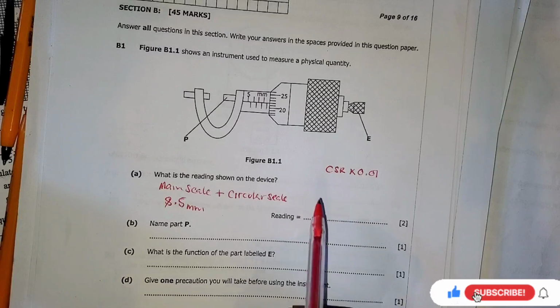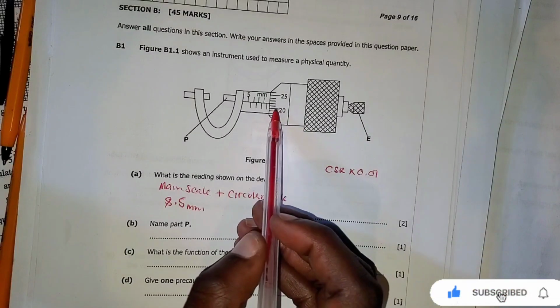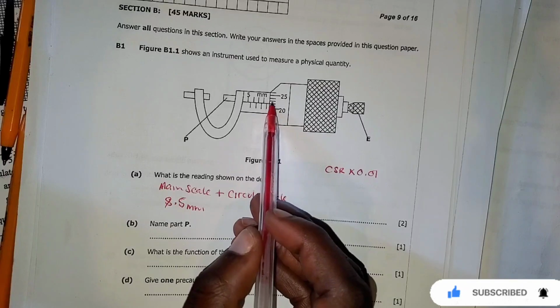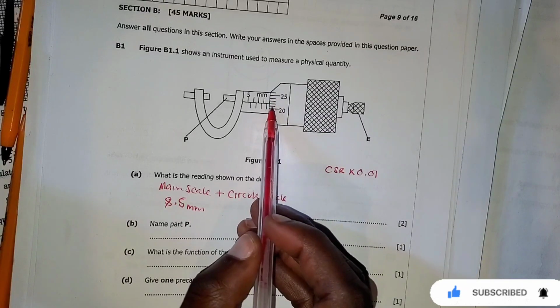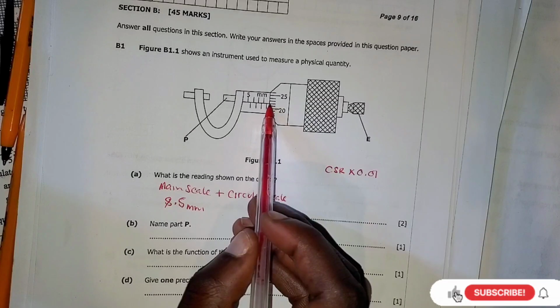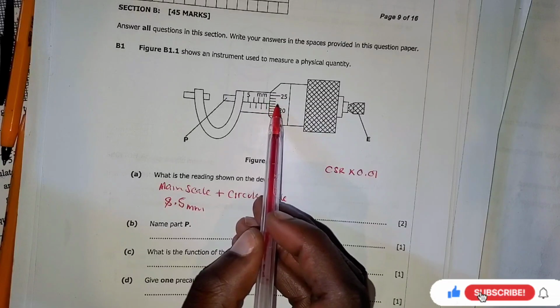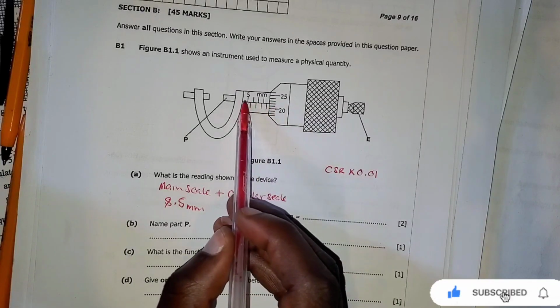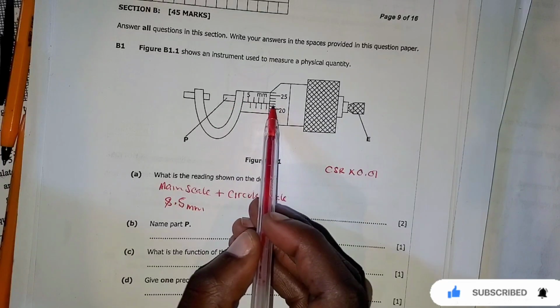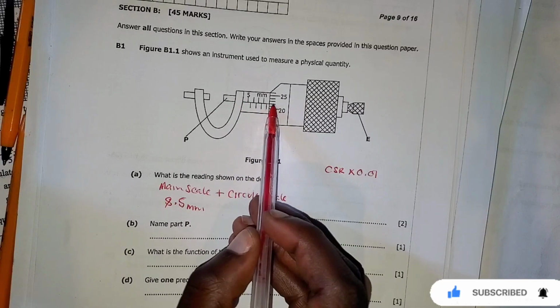Then the circular scale: this is 20 and this is 25, so 20, 21, 22. It has to be in line with the horizontal line in the main scale, so this is 22.